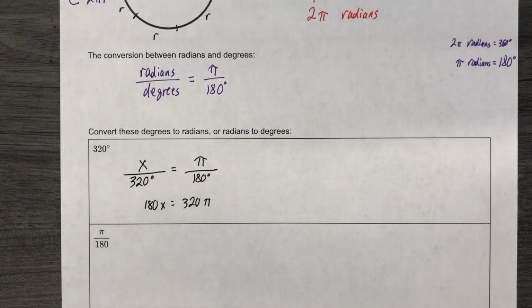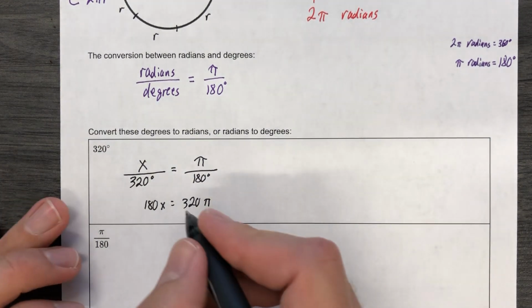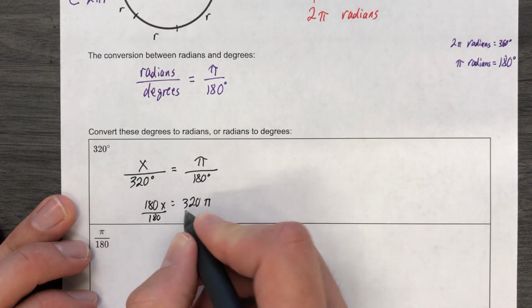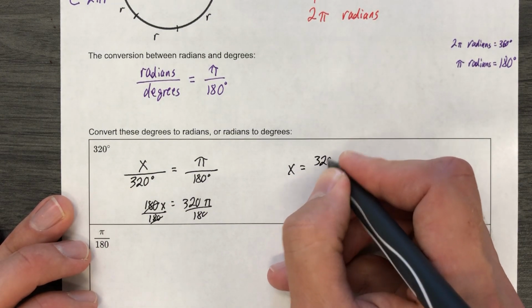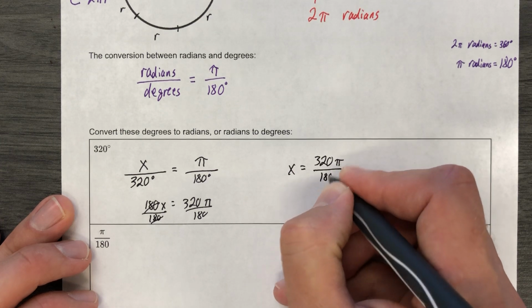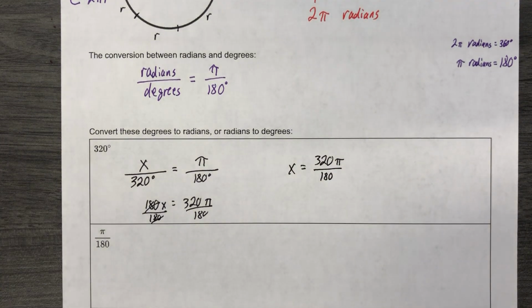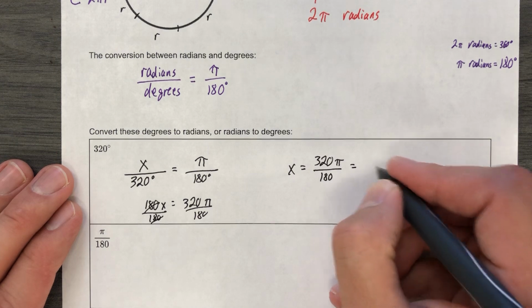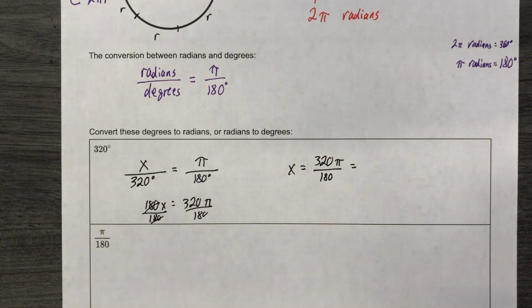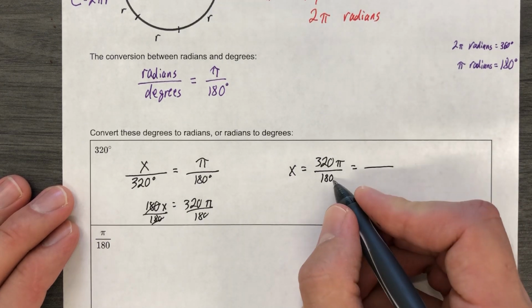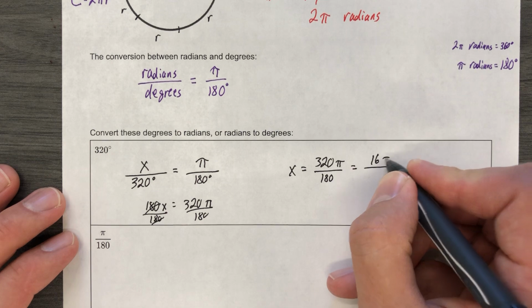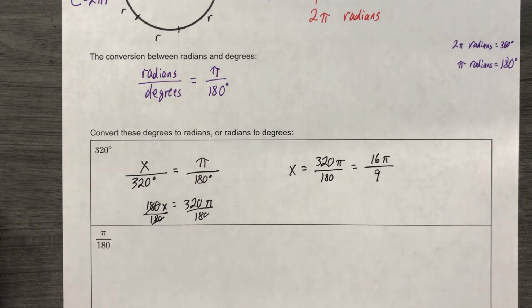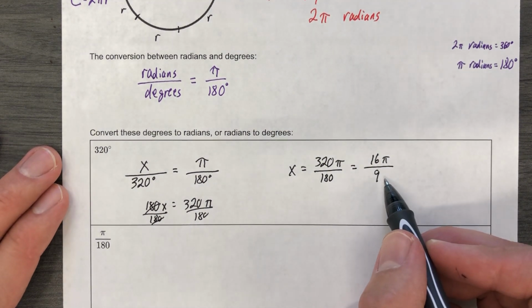It's like you can divide by those units in a sense, so totally okay. We're going to divide by 180, divide by 180, and that cancels. So x is equal to 320 pi over 180. Well, nobody likes that. That is disgusting and is in desperate need of reduction. So let's see, 20 goes into that numerator, 20 goes into that denominator. So we're going to divide both numerator and denominator by 20. When I divide 20 into that, I get 16 pi. Divide 20 into that, I get 9. So 16 pi over 9 radians.